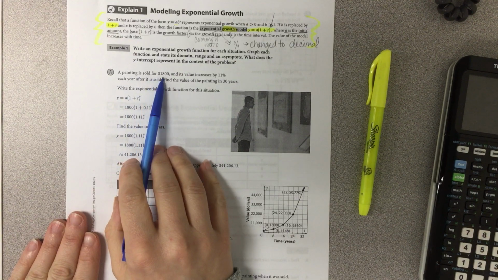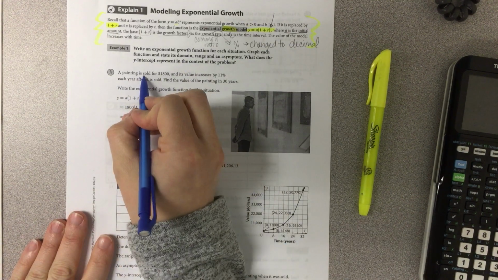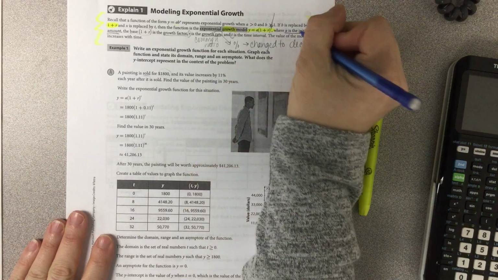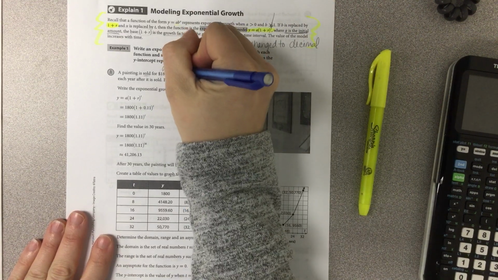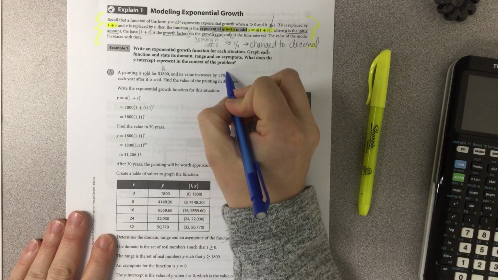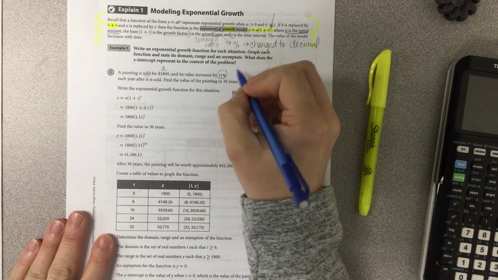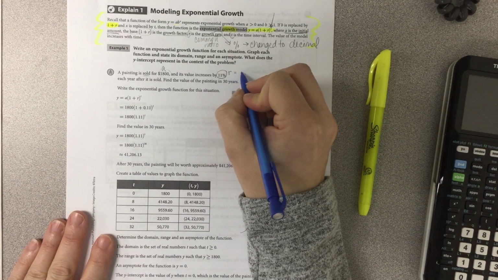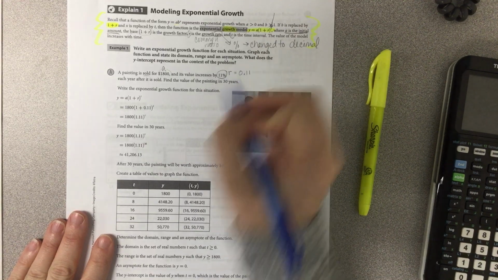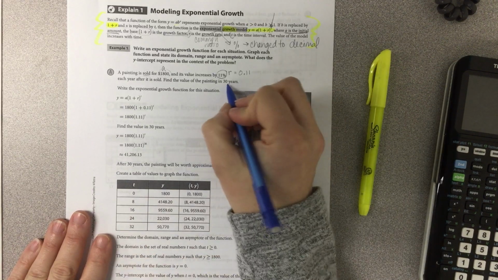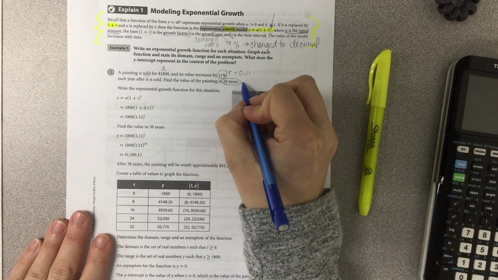So a painting is sold for $1,800. So that's its initial value when it's sold. So that's the initial value. That is A. That's the starting value. Its value increases by 11%. That 11% is the growth rate. And if we change 11% to a decimal, we get 0.11. It increases by 11% each year after it's sold. Find the value of the painting in 30 years. Here's our time, that's t.